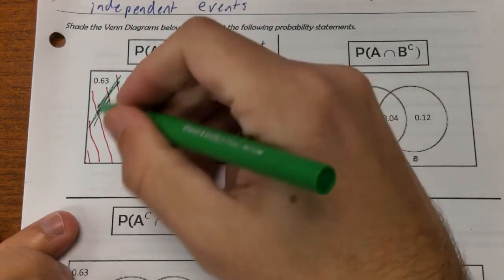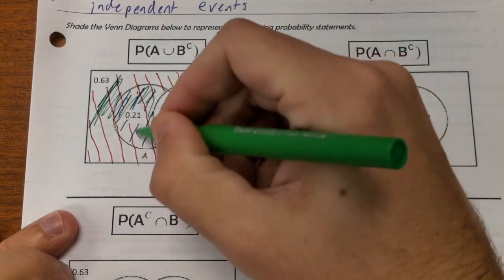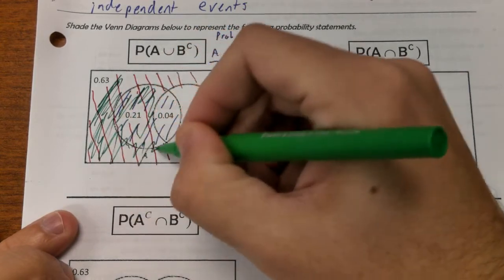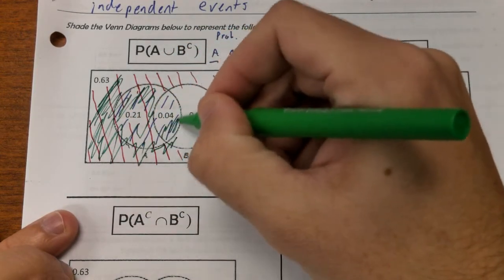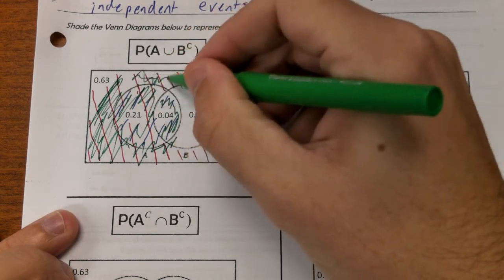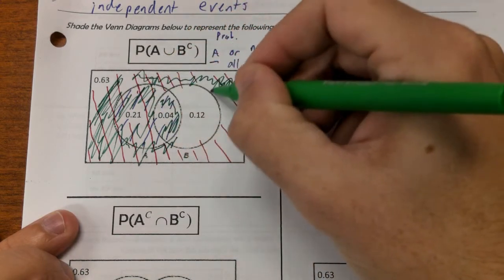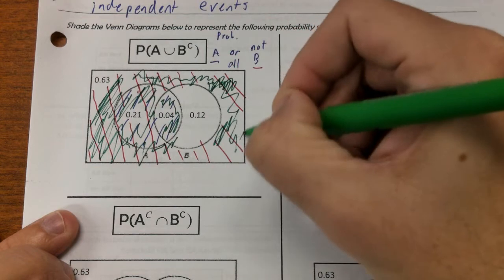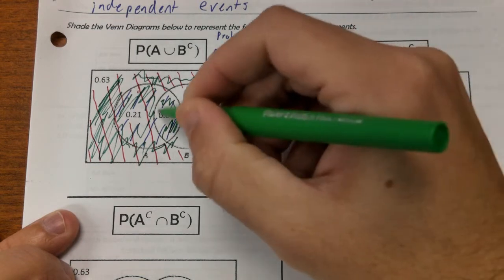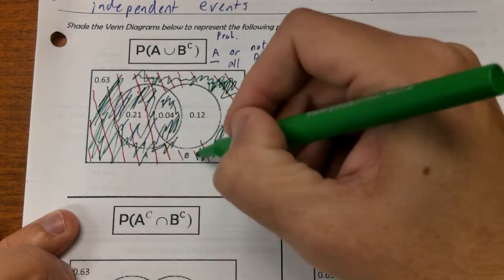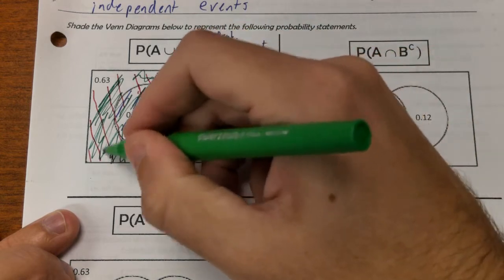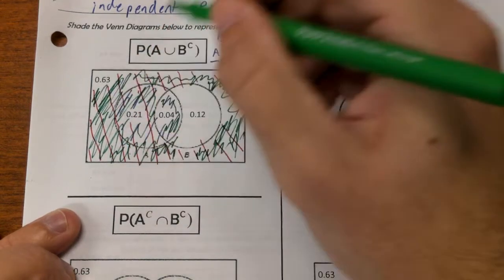That's going to be all of this. Everywhere that has a mark, right, is either in A or in B. So the outside's included, this part of A is included, this part of A is definitely included. Okay.